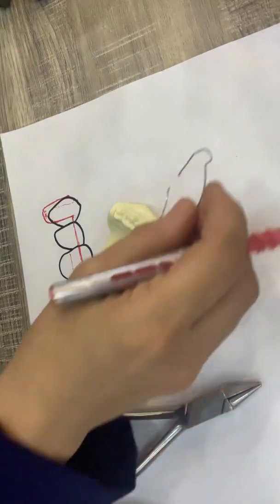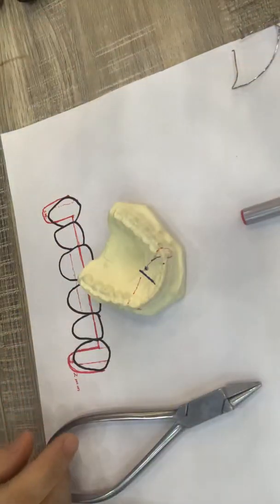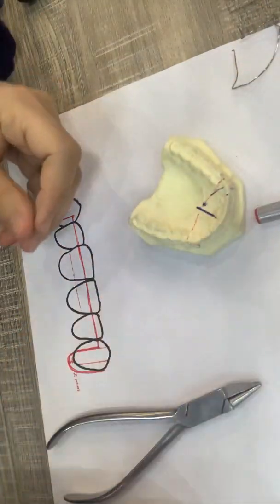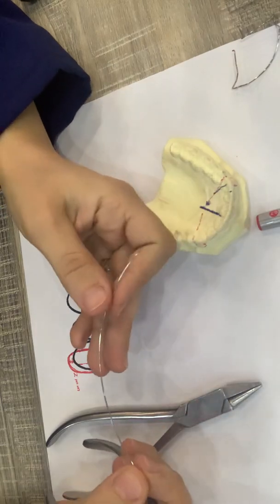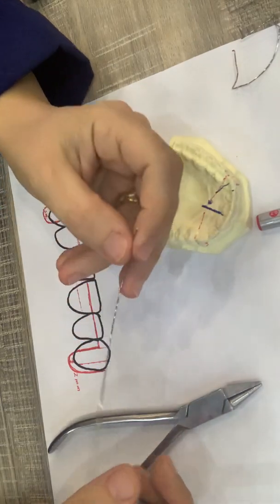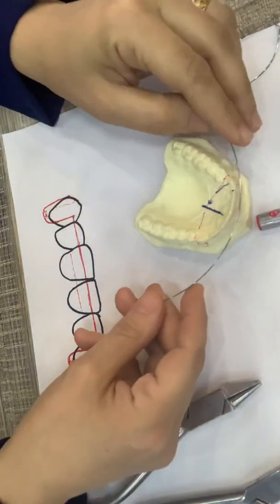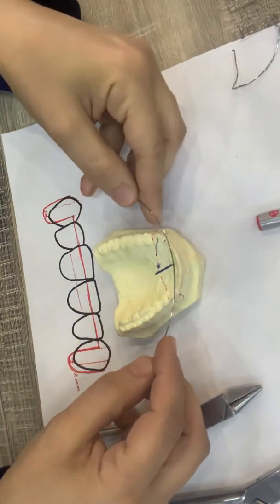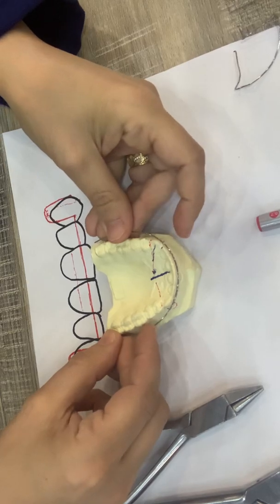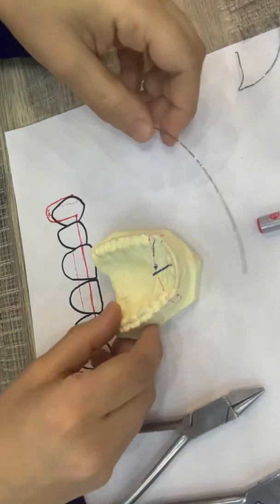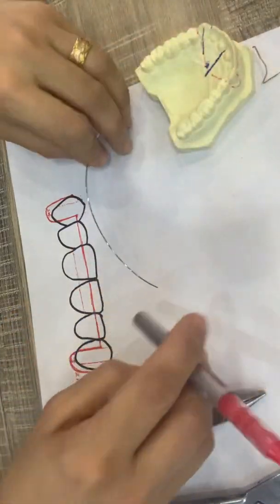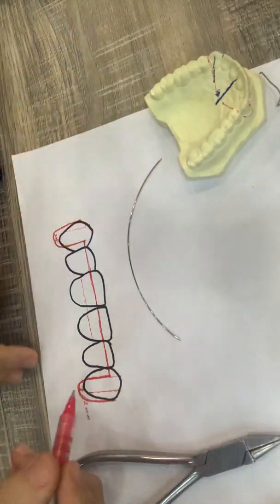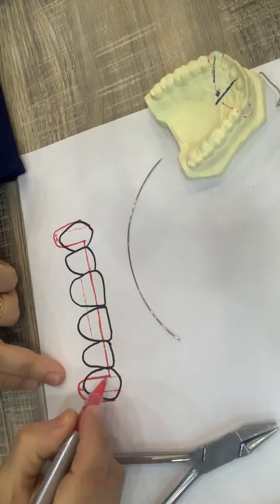Okay, to construct a Hawley arch we need a 0.7 hard stainless steel wire. Its length should be equal to the whole upper arch. First, we draw lines on the cast.